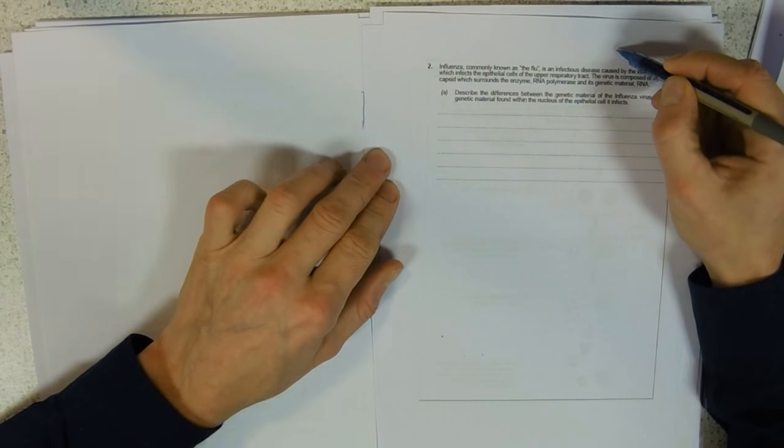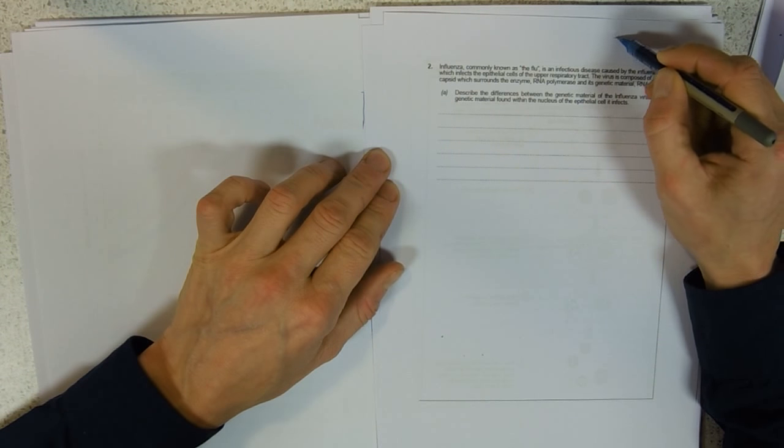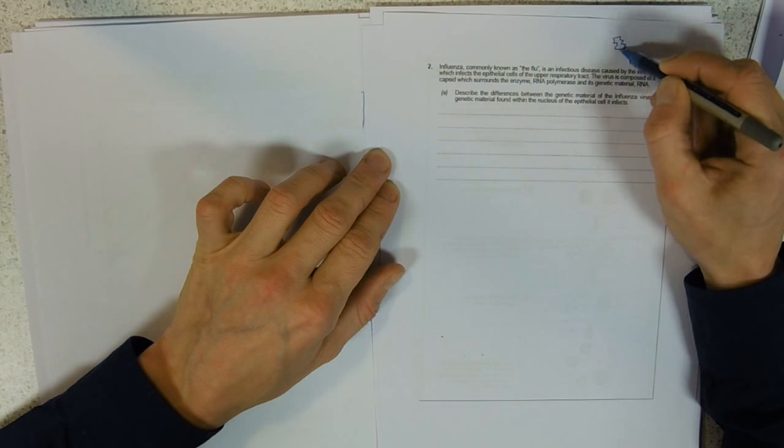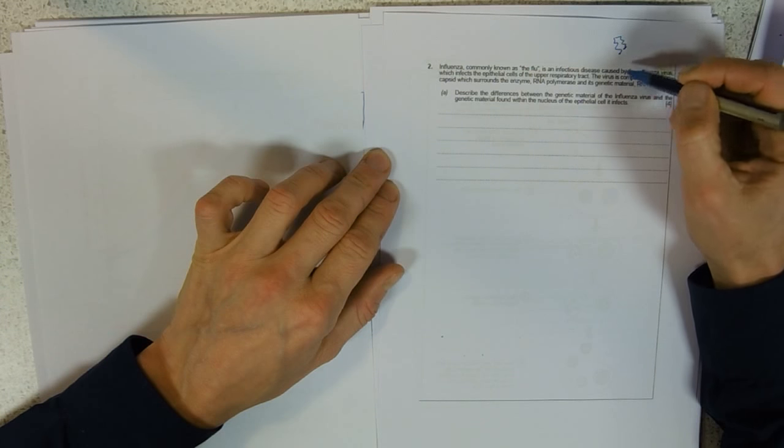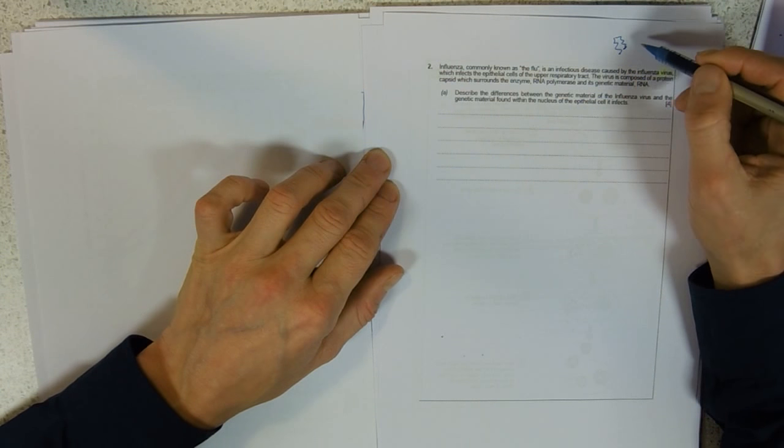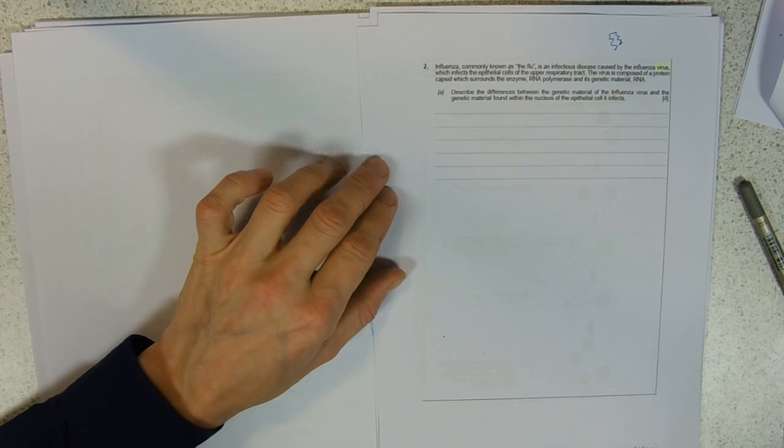And it's a virus, it's a protein capsid which surrounds the enzyme RNA polymerase and its genetic material. So we've got some genetic material inside, and it said we've got an enzyme and we've got a capsid around that.